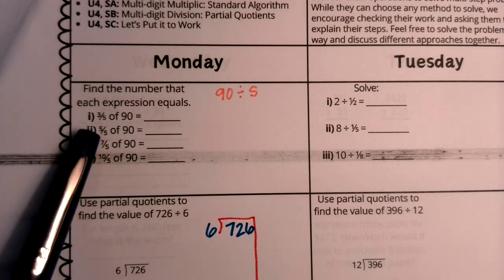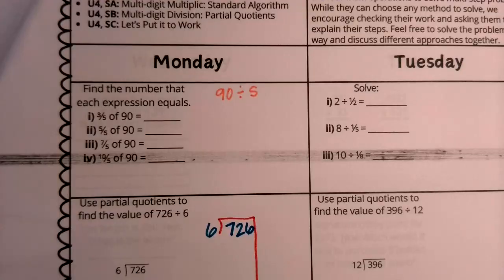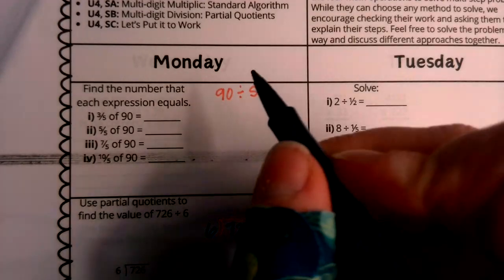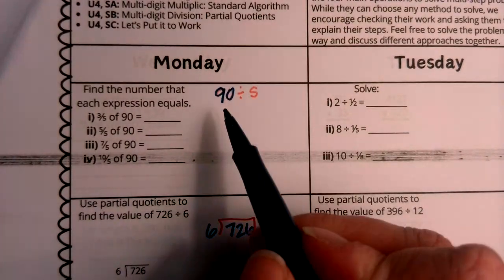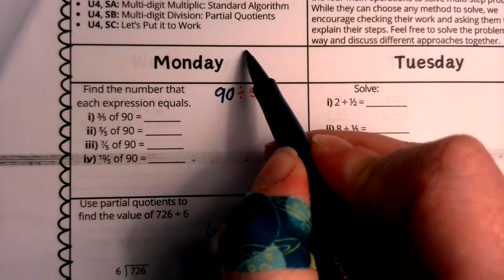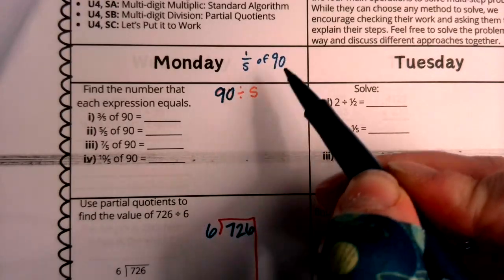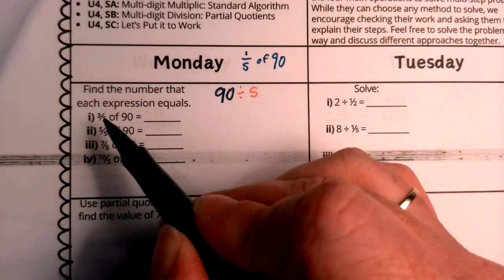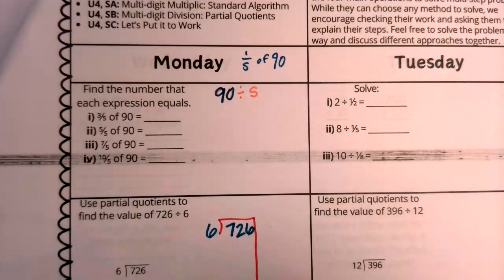Well, the first thing I want you to realize here is all of these are asking you to figure out some portion of fifths of 90. So my very first strategy is to figure out what 90 divided by 5 is, because this is going to tell me what 1/5 of 90 equals. And then, for example, for number one, I can take 3 of those, right? And so on for all of these.